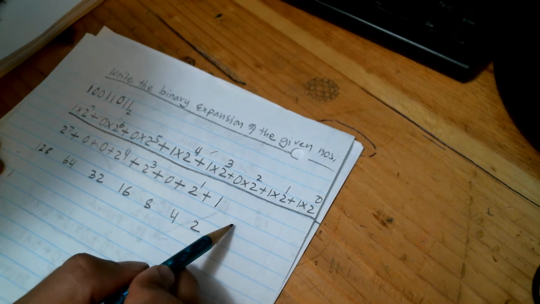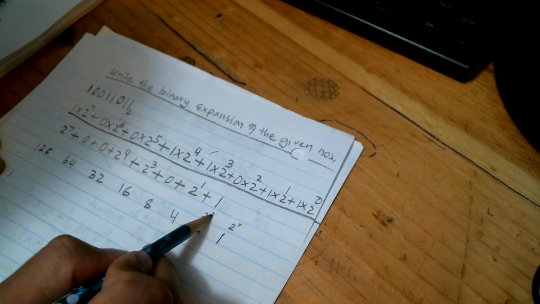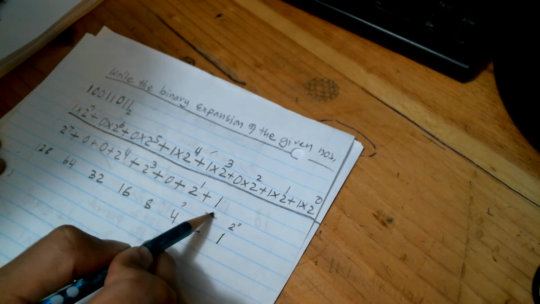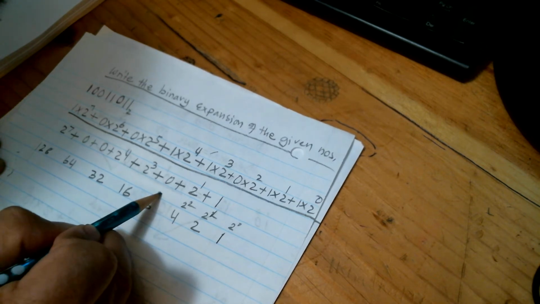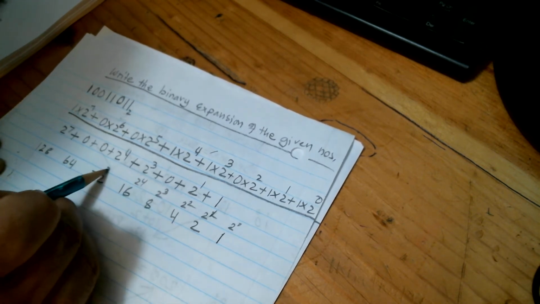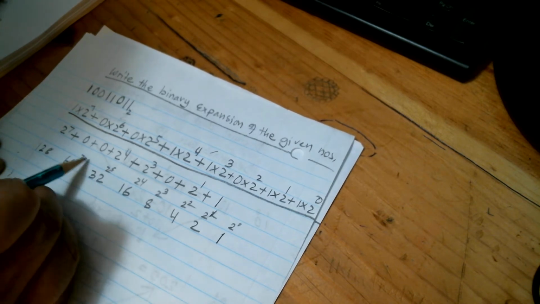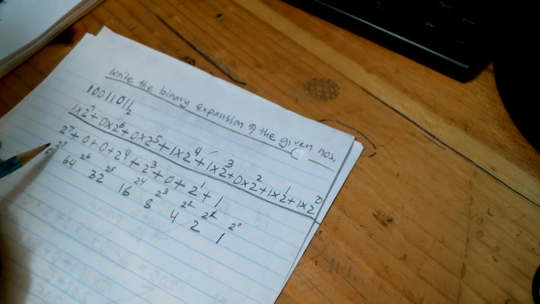So this is like 2 to the power 0, 2 to the power 1, 2 to the power 2, 2 to the power 3, 2 to the power 4, 2 to the power 5, 2 to the power 6, 2 to the power 7. This is how it is proved.